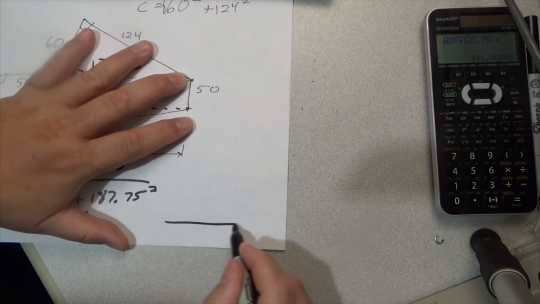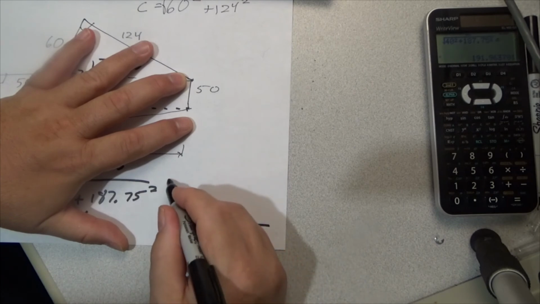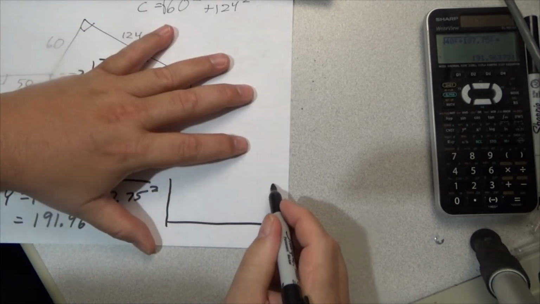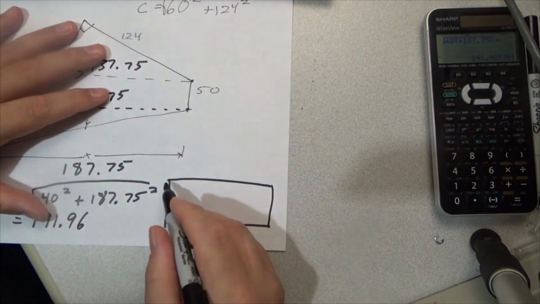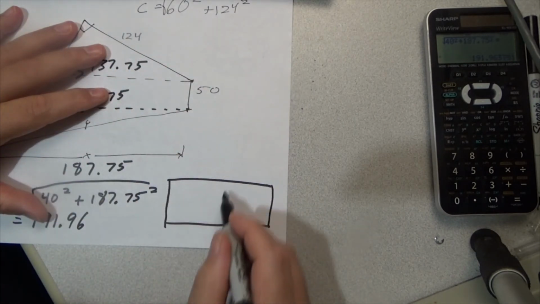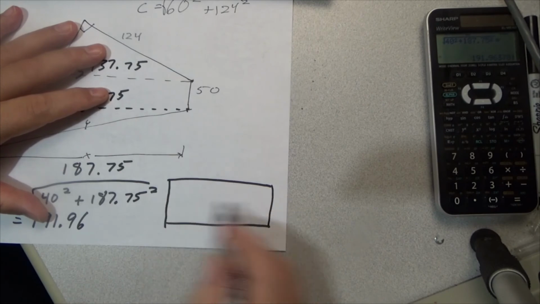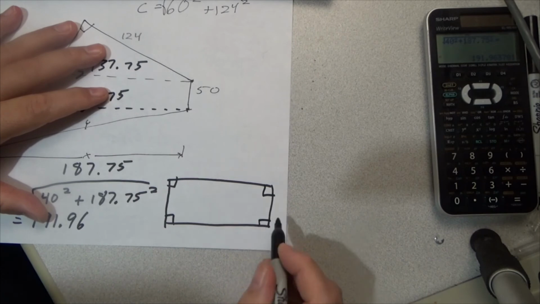Let's say this is a deck or something. It doesn't really matter. Let's say you've got a rectangular deck. That means opposite sides are parallel, and all of the angles are 90. That's what a rectangle is.